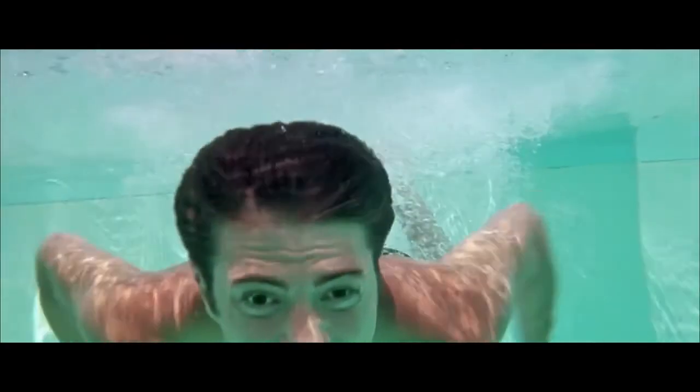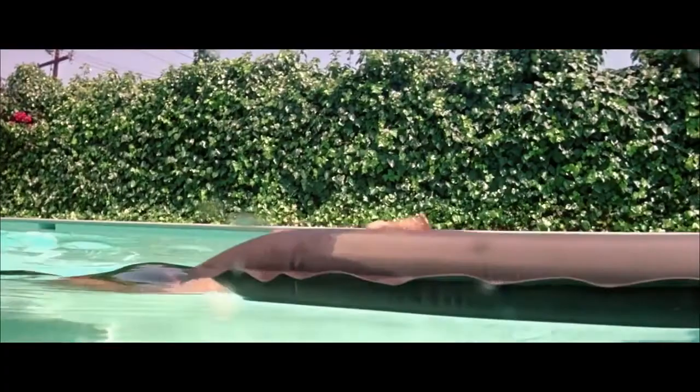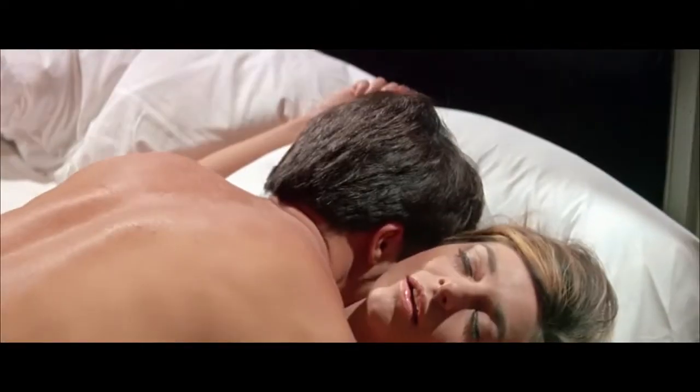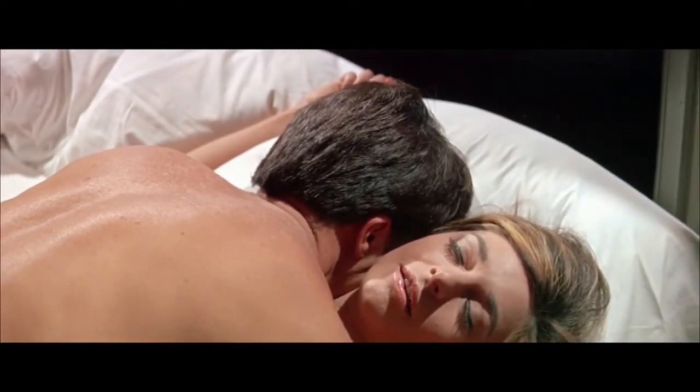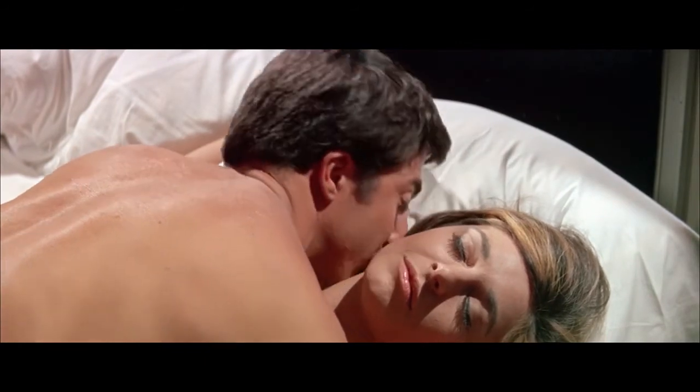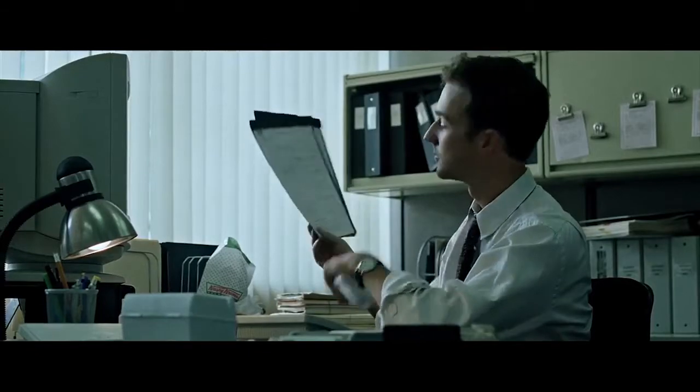Neat. Once you know all the types of cuts available to you, then you can start mixing and matching them. The Graduate does this match cut into a J cut. Ben, what are you doing? Or there's the match J cut.